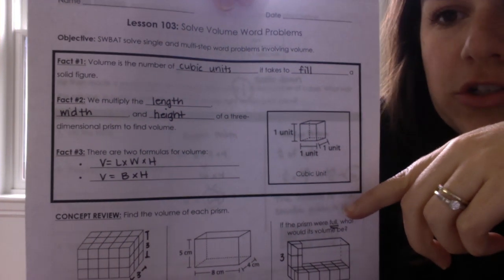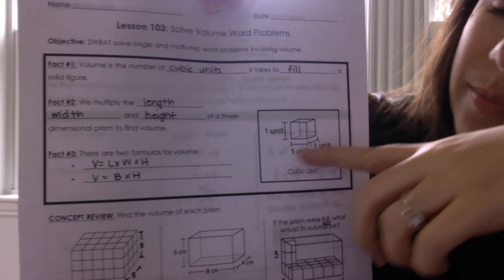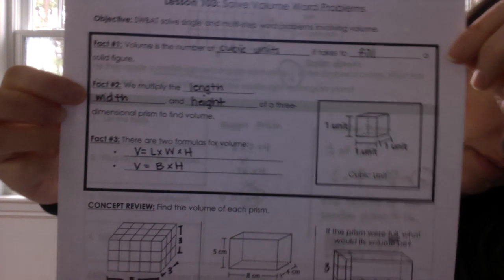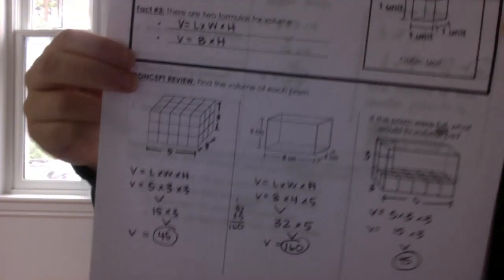So a two-dimensional shape is just length times width, and that's on the bottom of the shape. So that third dimension, height, is what makes it volume. So those two formulas are right there on fact number three. They'll be very useful in solving all the problems.